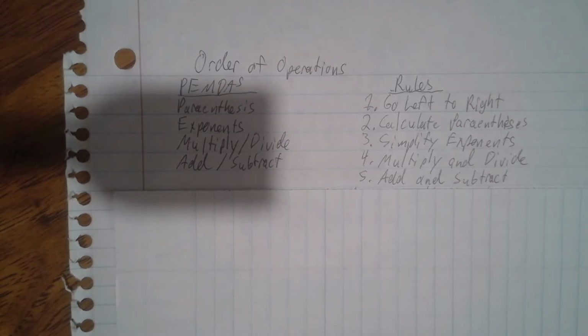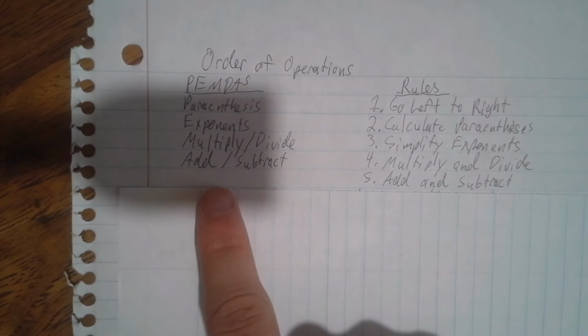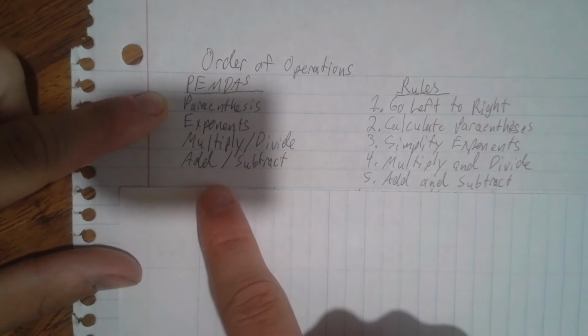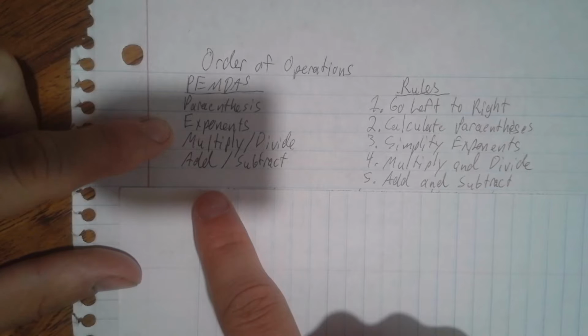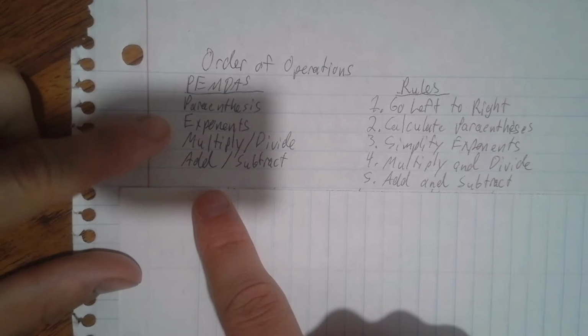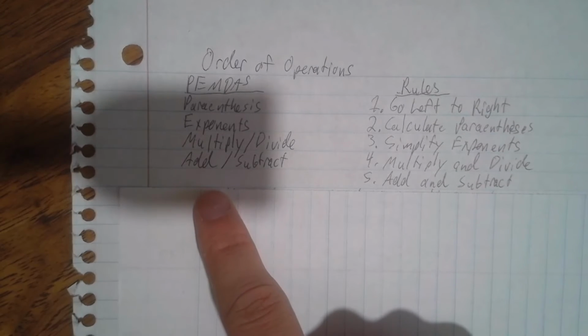So if you haven't already, you should pause this video right now, write all this down, then listen, and write anything down extra that I say. So we're going to look over here on the left with the PEMDAS. That stands for parentheses, exponents, multiply, divide, add, and subtract. So those are the order of operations. These are all the operations we're going to be doing.